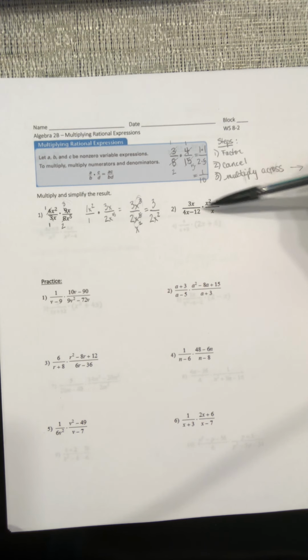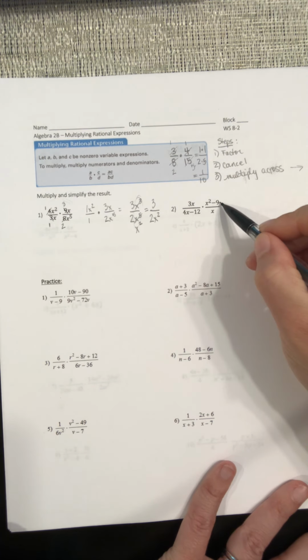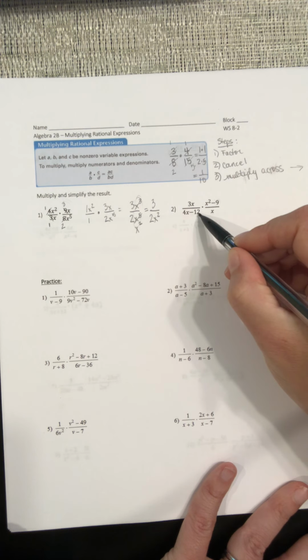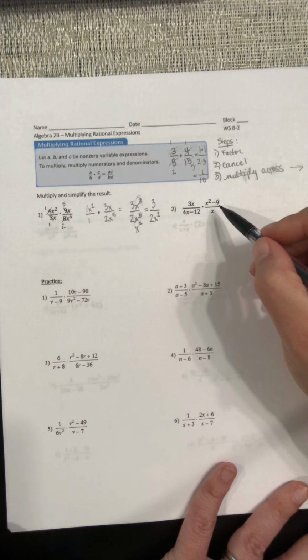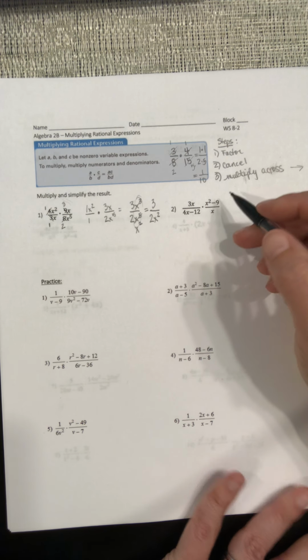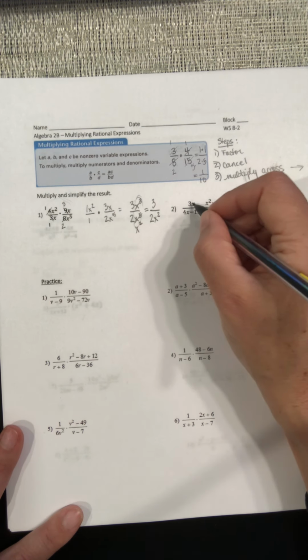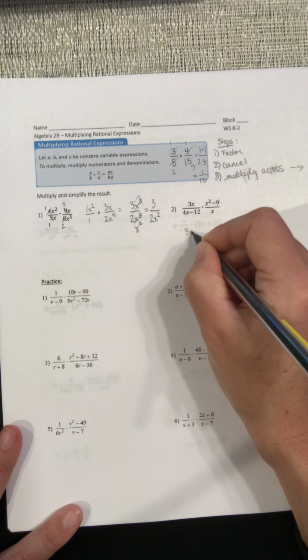Now this next one is very different. We do have two monomials here, but we also have binomials. I cannot cancel a 9 with a 12, because that's not a 9, it's an x squared minus 9. Anytime I have anything other than a monomial, I have to factor first. This one is just a 3x.